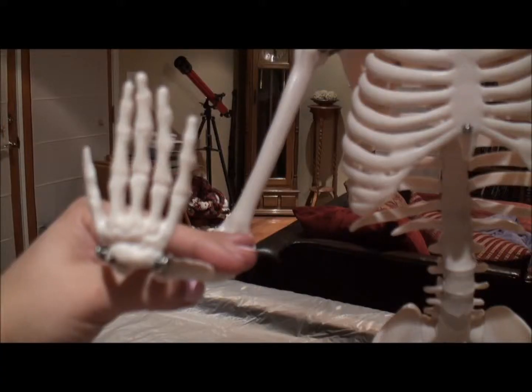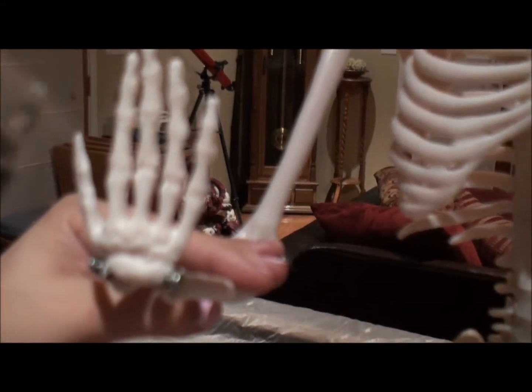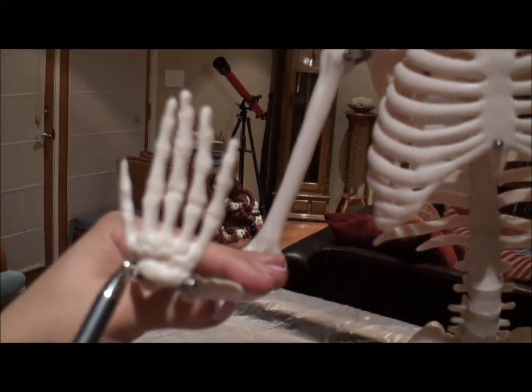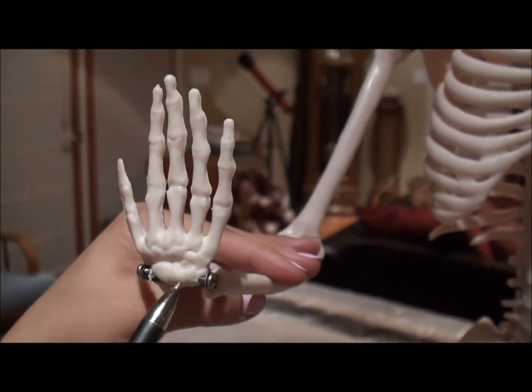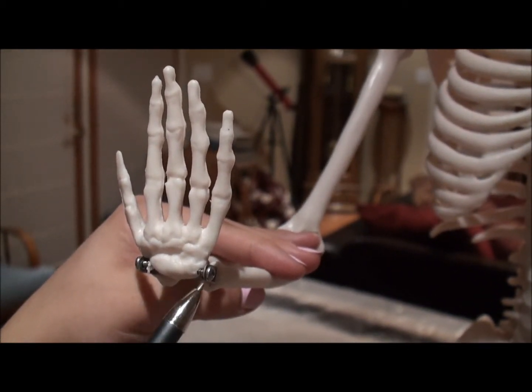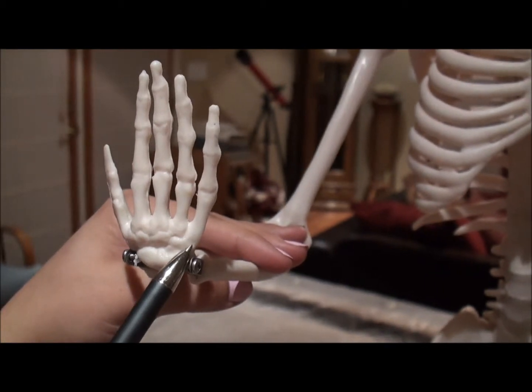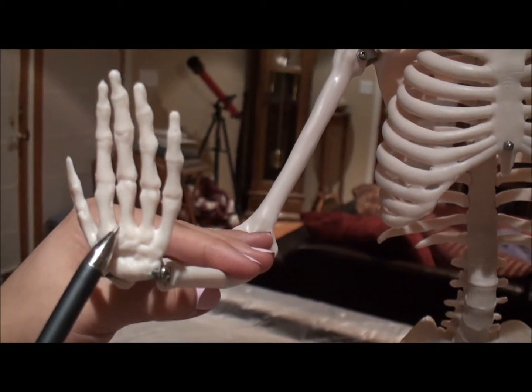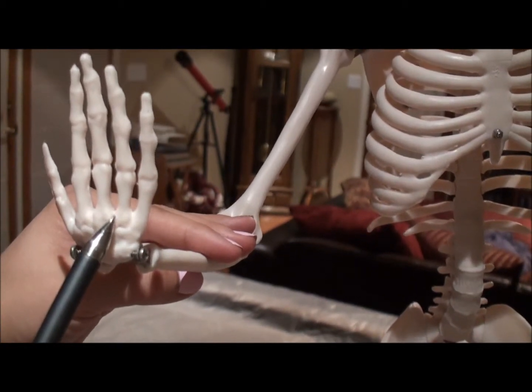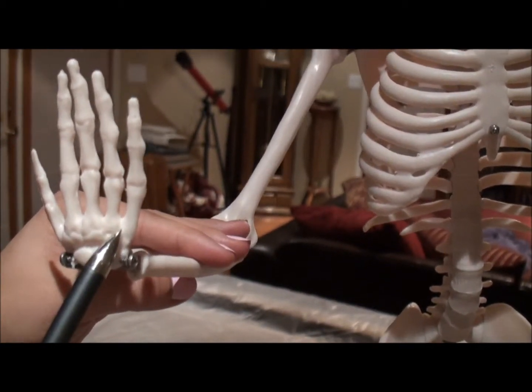Okay. Next is the carpus. We have the proximal row, the scaphoid, the lunate, the triquetral, and the pisiform. And there's the distal row, the trapezium, trapezoid, capitate, and hamate.